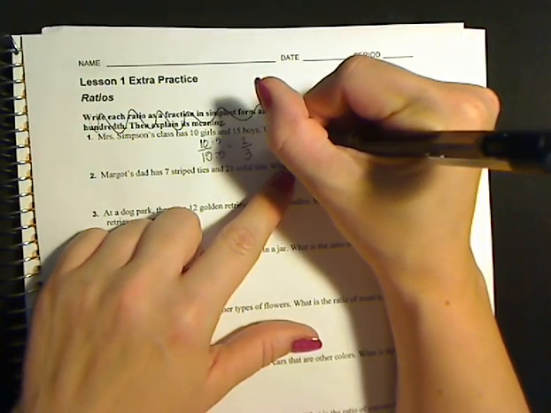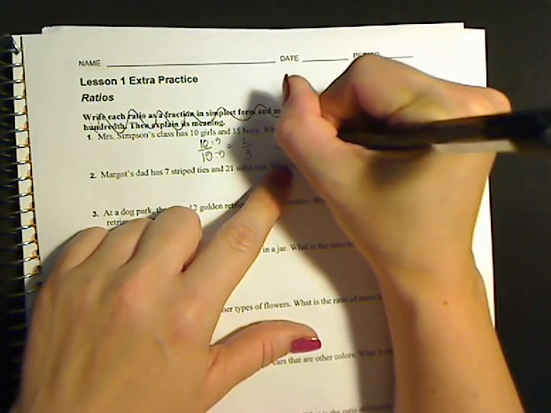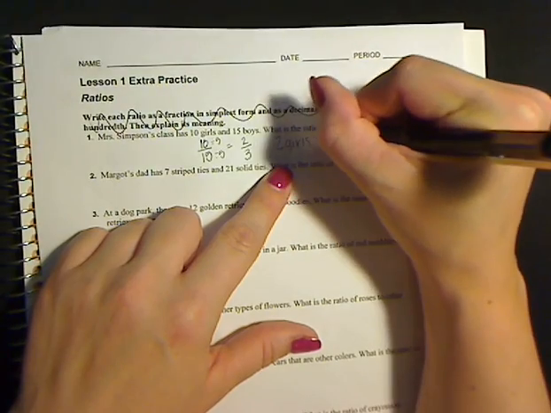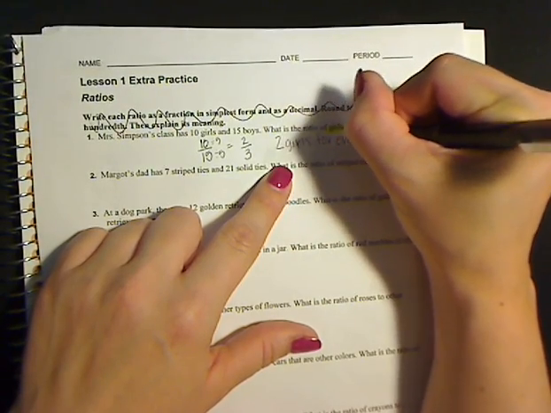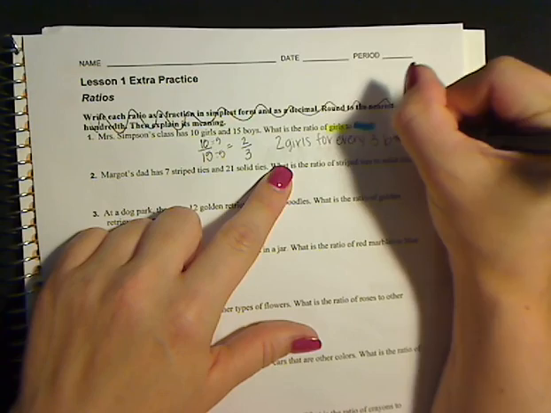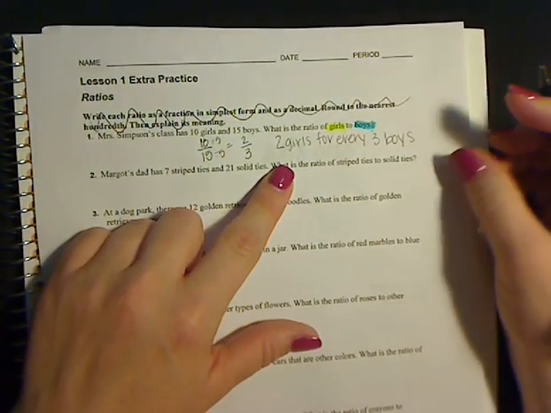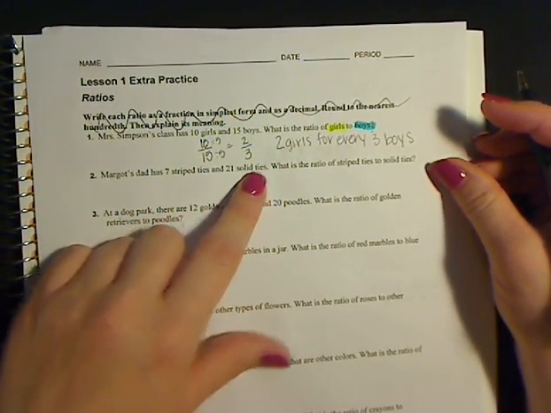So let's write that. There are 2 girls for every 3 boys. Okay, 2 girls for every 3 boys.